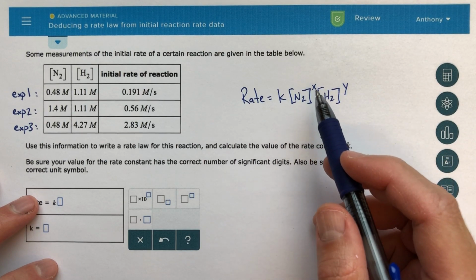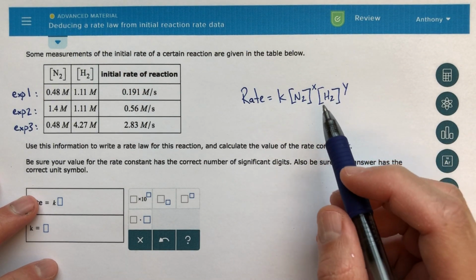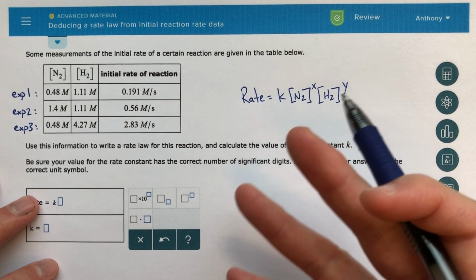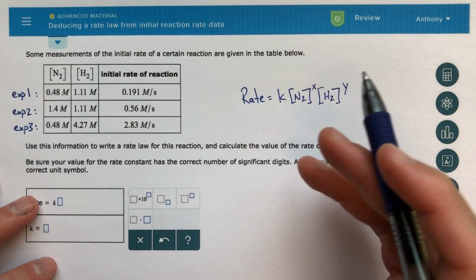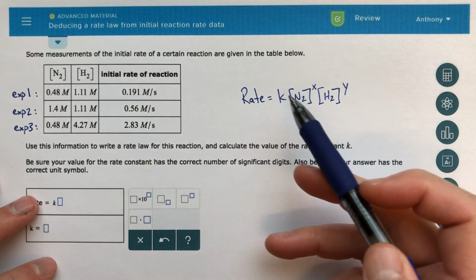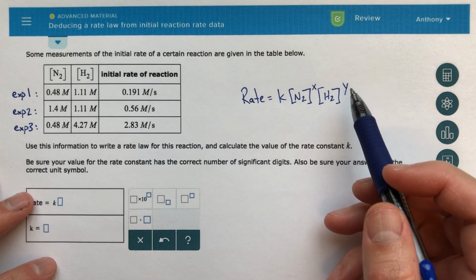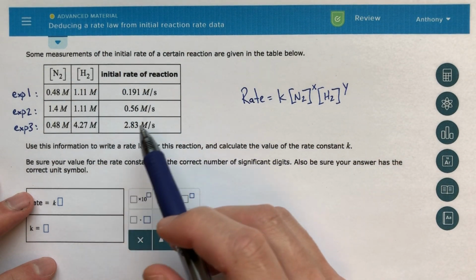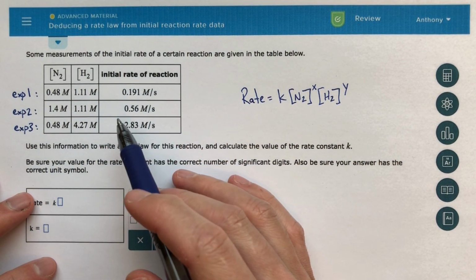So we call these the order in N2 and the order in H2. And if you add those together, that's the overall order of the reaction. So not specifically important for this problem, but that's what we're looking for in a problem like this. We're trying to solve for this value X and this value Y using this information over here.